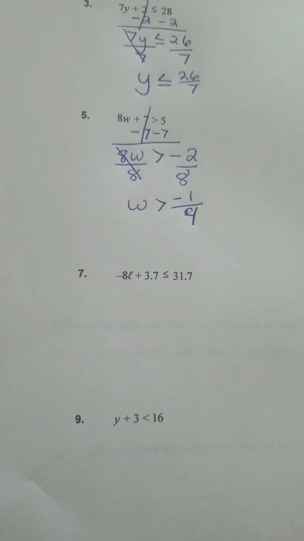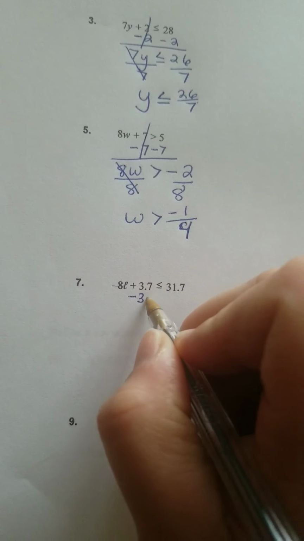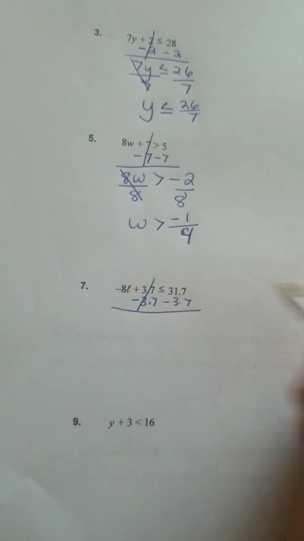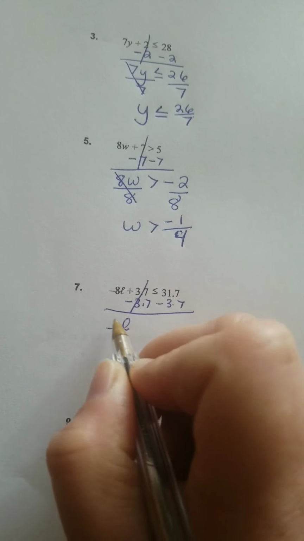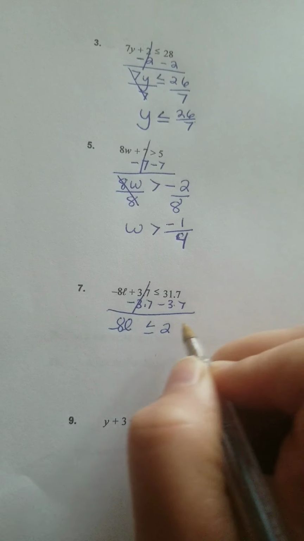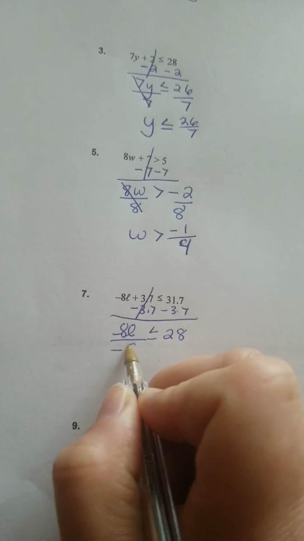And question number 7 is a decimal question. We are going to subtract our 3.7 first to get it to cancel here. We get -8L is less than or equal to 28, and then divide by -8.